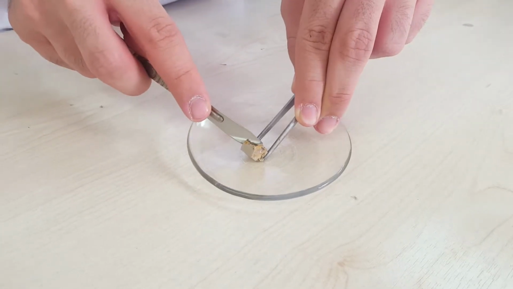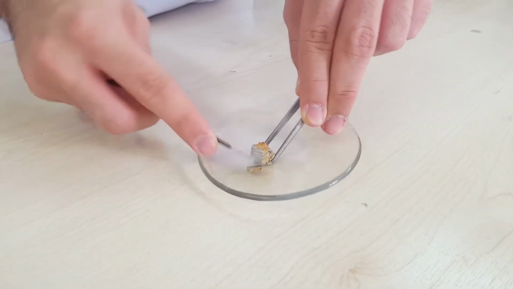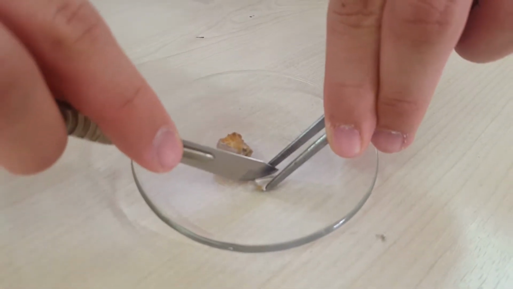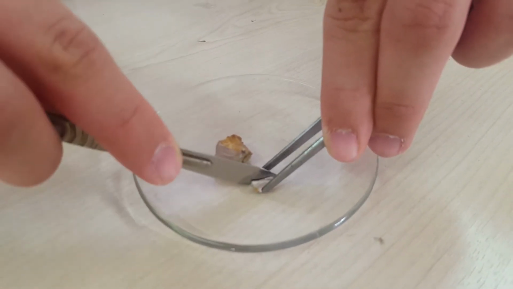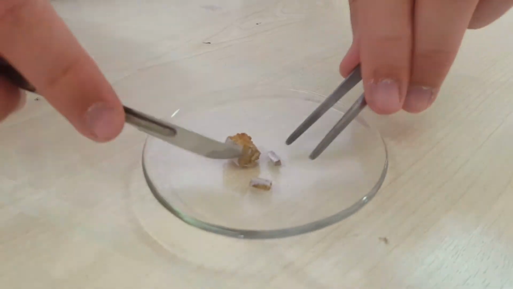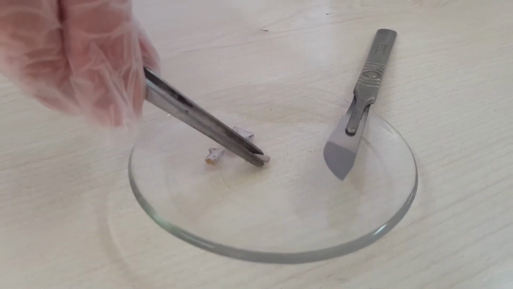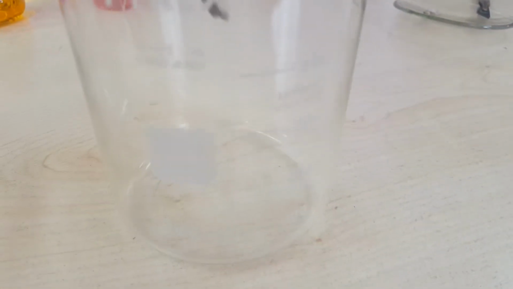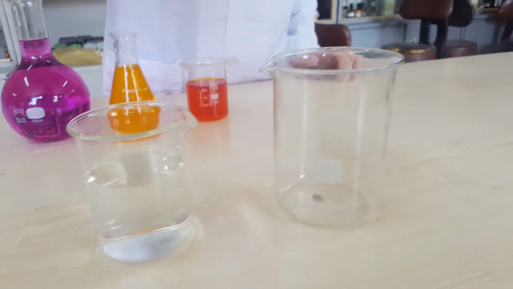Well, first of all, we start to cut the sodium into little pieces so we can put it into the reaction. But at first glance, you can notice how shiny and bright sodium is before it oxidizes with the oxygen in the air. Now it's time to put the sodium into the container. As we were expecting an explosion, we put it into a beaker inside the lab.